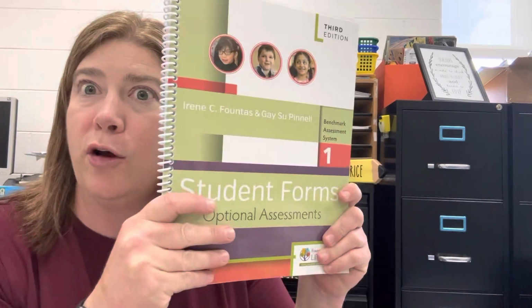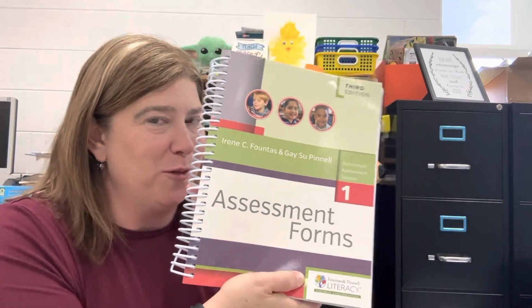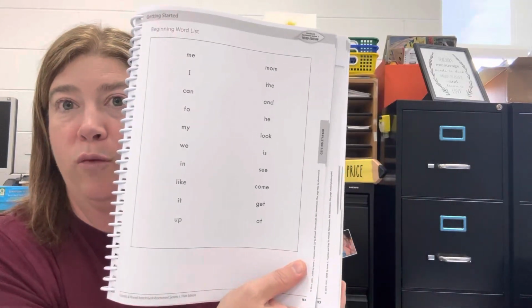Now, don't worry, you have this, but where do you have your checklist? You look in your handy dandy assessment forms book, and on page 161, you have those words again.